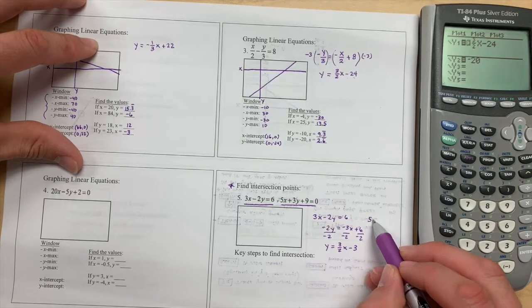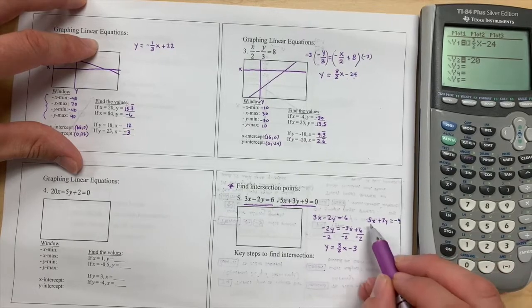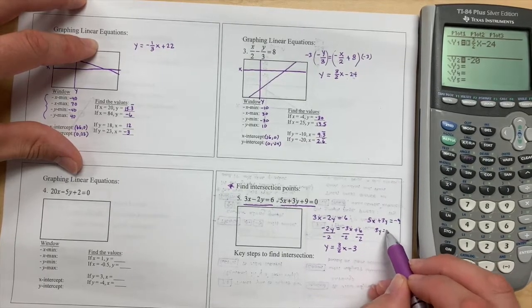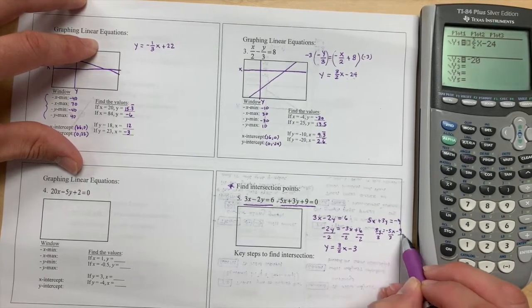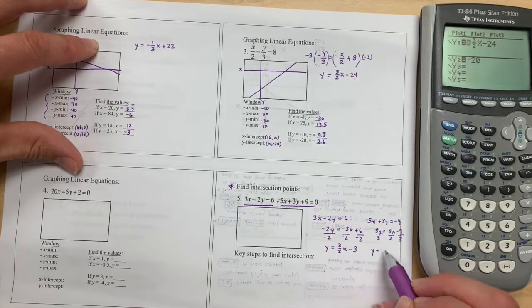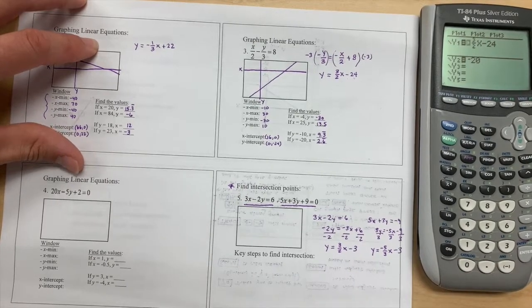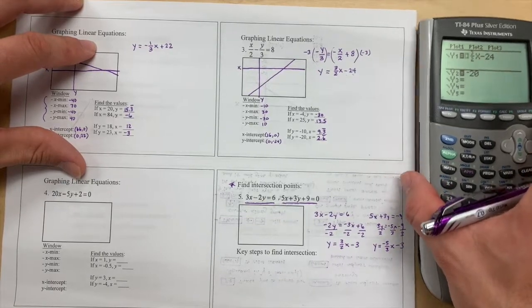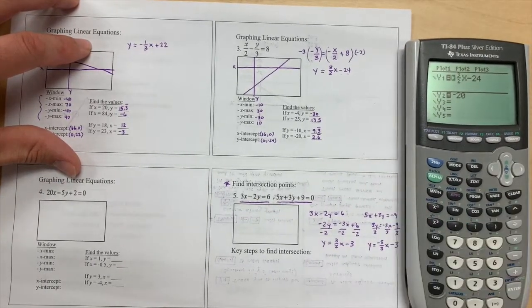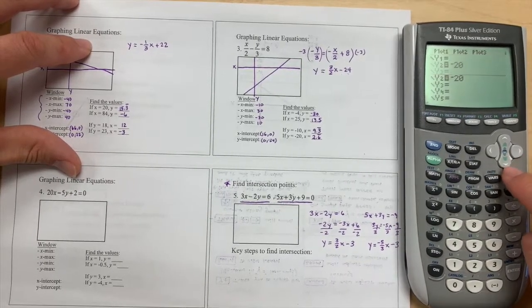We've got 5x plus 3y, I'm going to just say equals negative 9. We have 3y is equal to negative 5x minus 9, divided all by 3. And we've got y is equal to negative 5/3 x minus 3. All right, let's graph them on the calculator here. So let's go make sure everything's in there. Let's clear out what we've got. So we need to graph both functions.